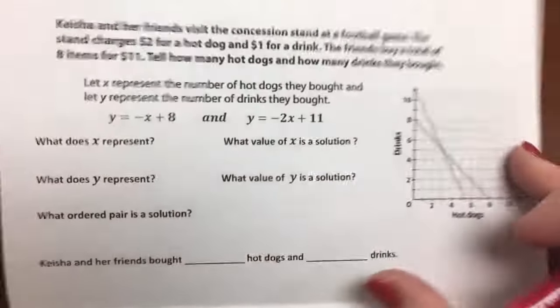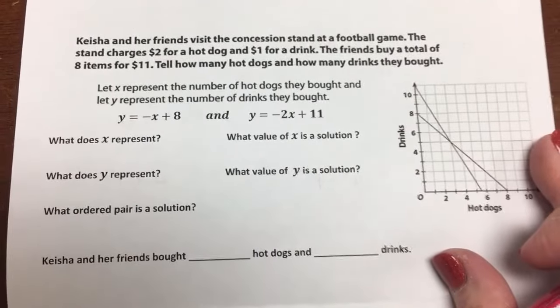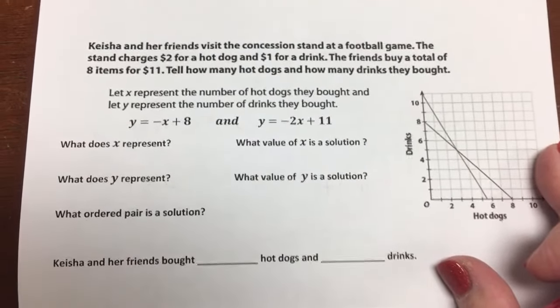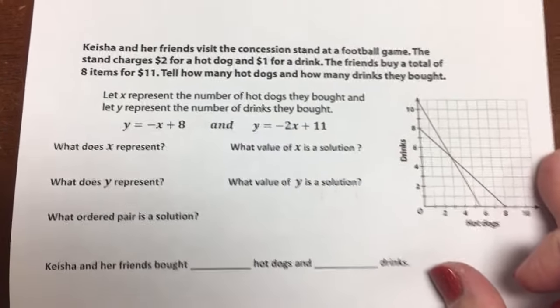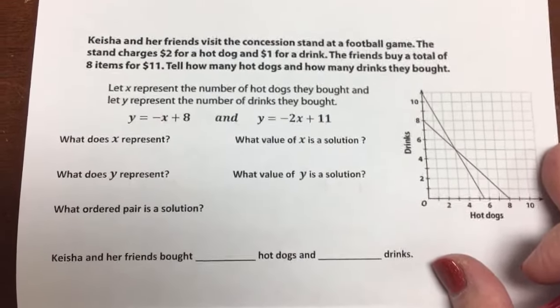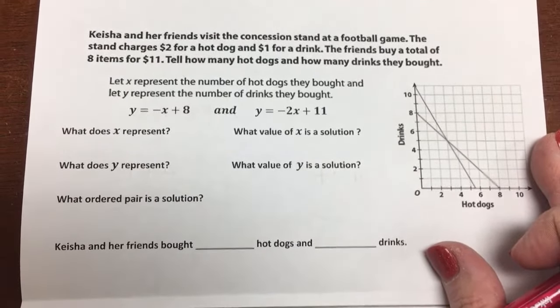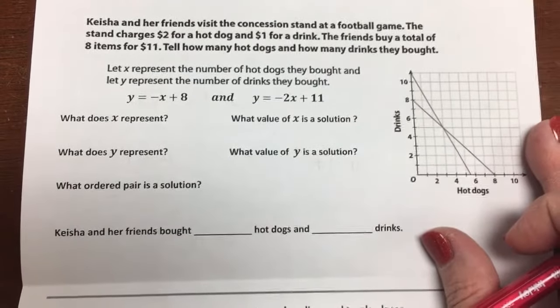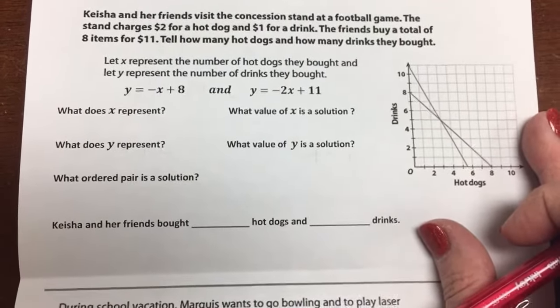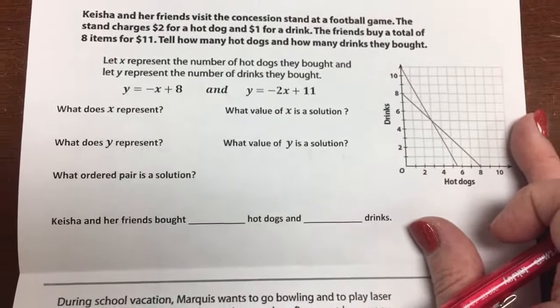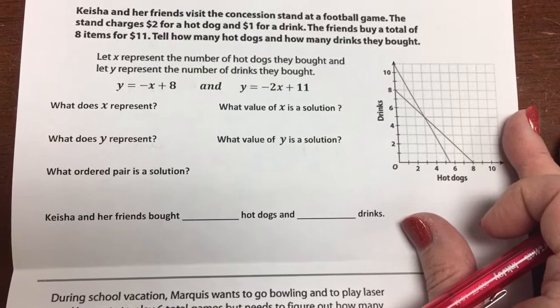All right, so our first example. Keisha and her friends visit the concession stand at a football game. The stand charges $2 for a hot dog and $1 for a drink. Their friends buy a total of 8 items for $11. Tell how many hot dogs and how many drinks they bought.